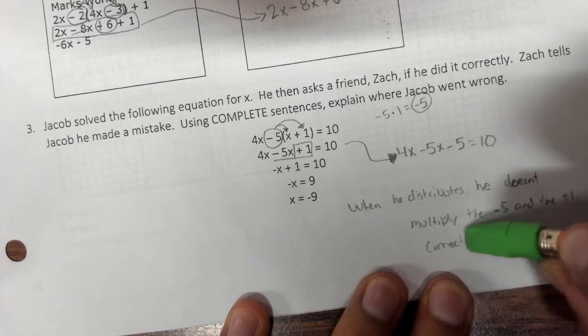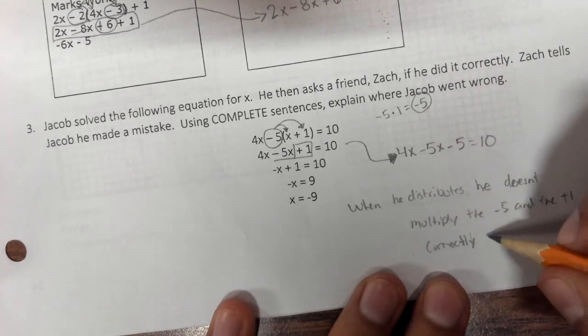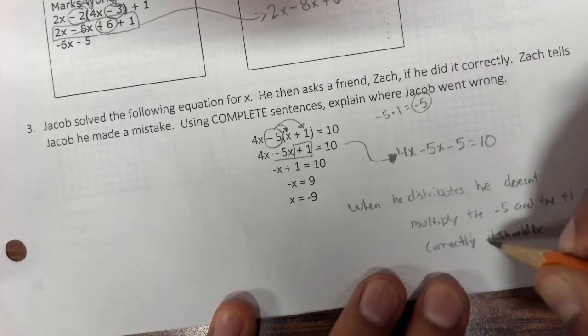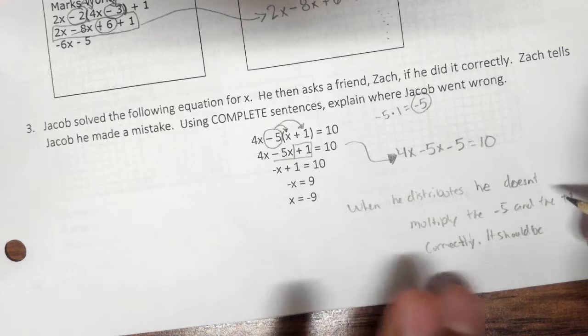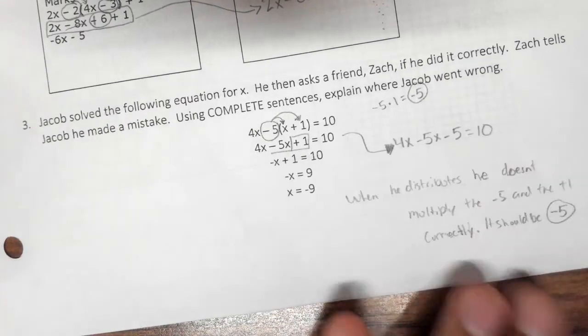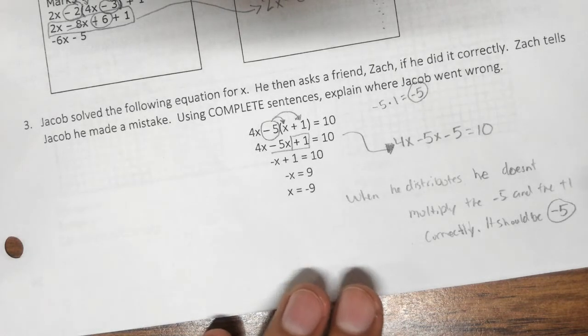It should be negative 5. Something like that. Just a complete sentence answering what he did incorrectly and how to fix it.